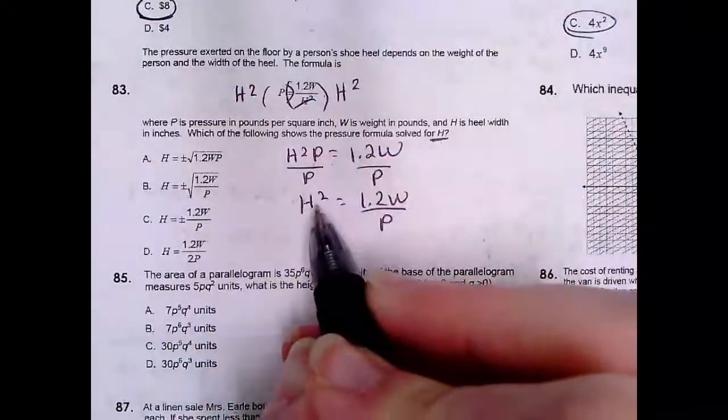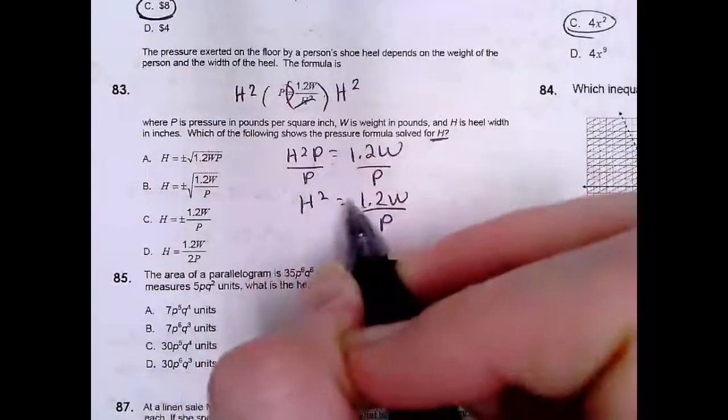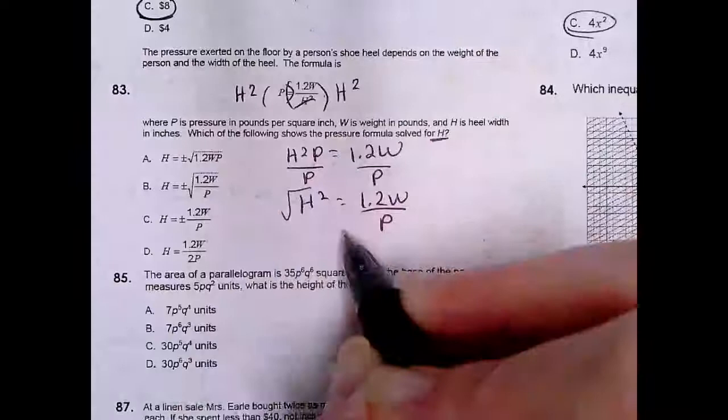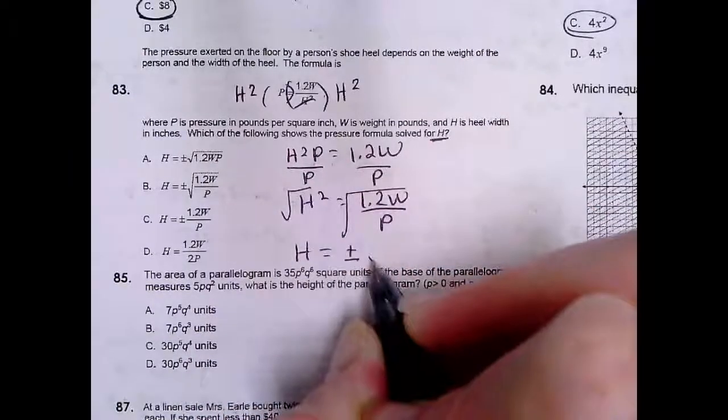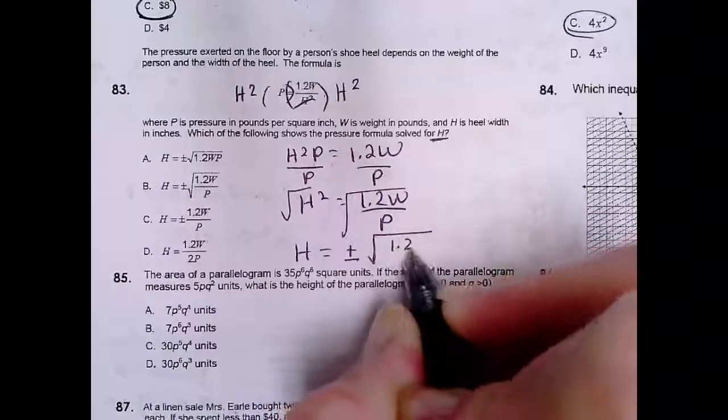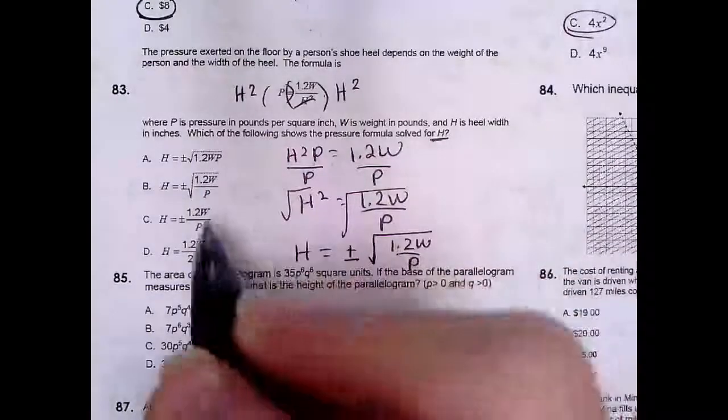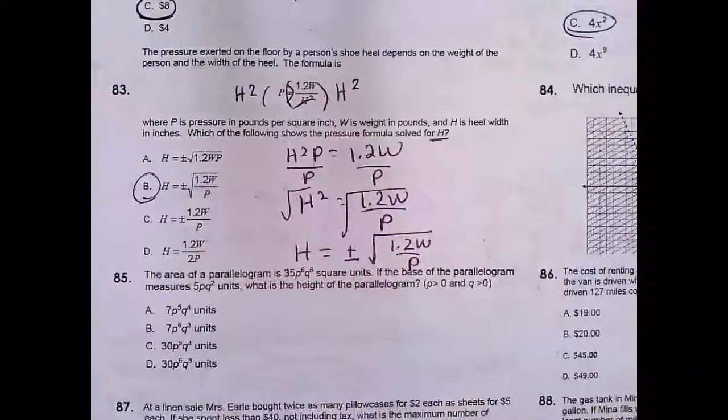Since this is h squared, how do I undo a square? I square root. So h equals, remember there's a plus minus, square root of 1.2w divided by p, which corresponds to letter B.